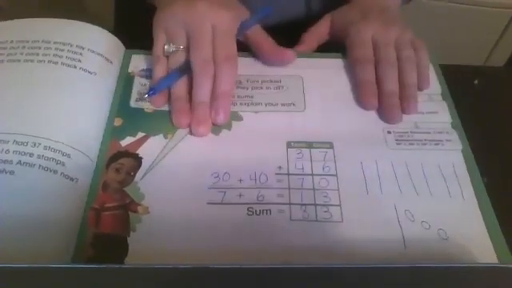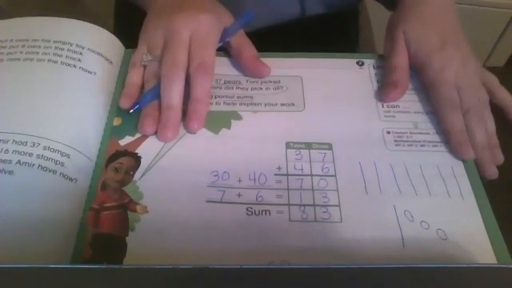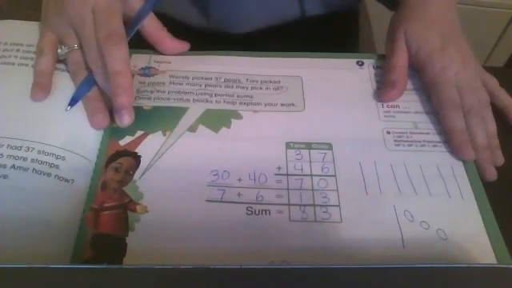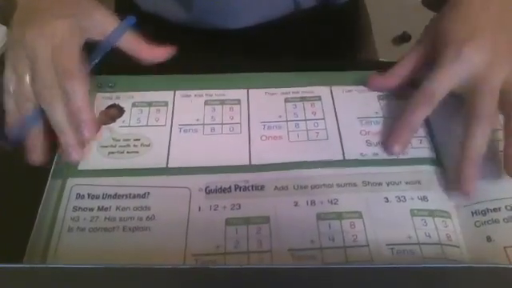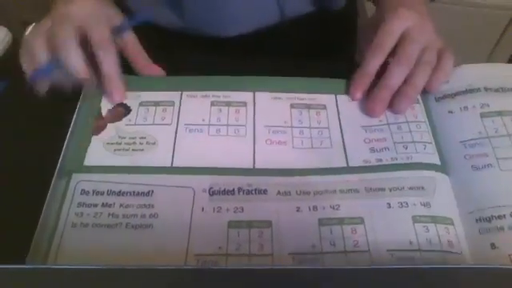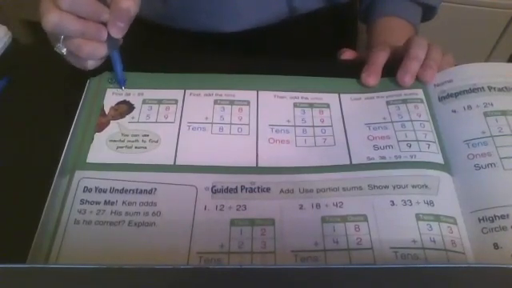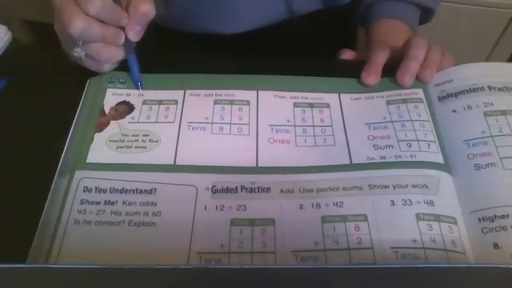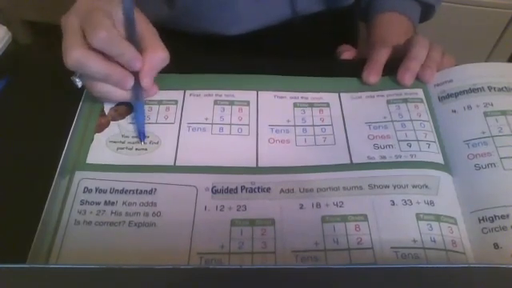If you need more time with the diagram or with making your base 10 blocks, then you can go ahead and pause the video now. And meanwhile, I'm going to go ahead and move ahead to the next page, and we're going to first look at those green boxes at the top. Carlos is there. And we're being asked to find 38 plus 59. Carlos says you can use mental math to find partial sums.